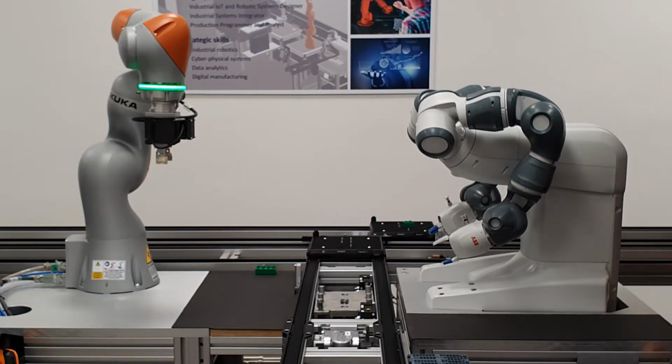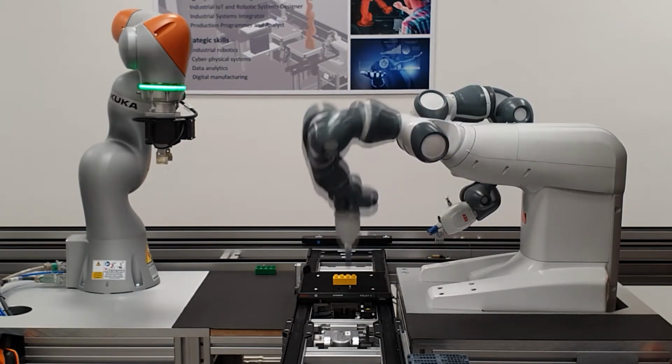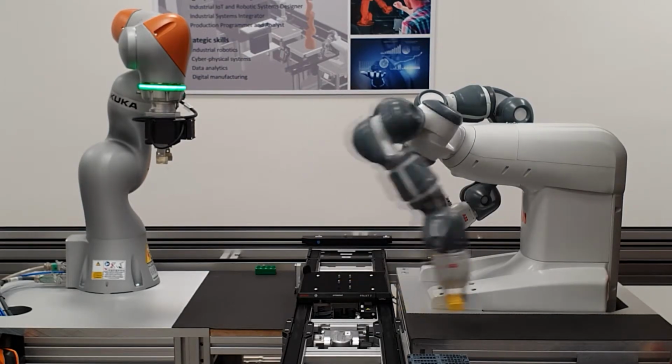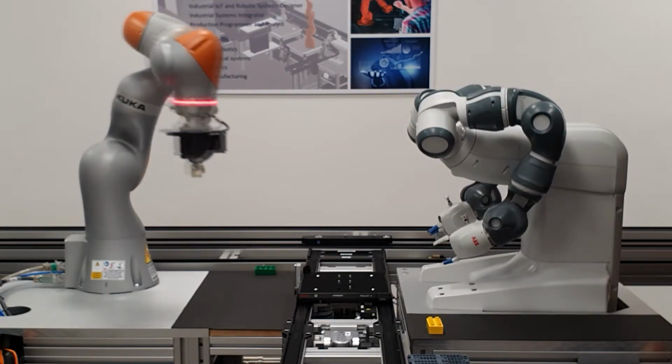KUKA takes the first piece. It is a collaborative robot with double torque sensor on every joint that ensures accurate contact and force detection. This feature permits not only the presence of a human operator, but also the performance of tasks with a certain degree of uncertainty and where operational sensitivity is crucial.